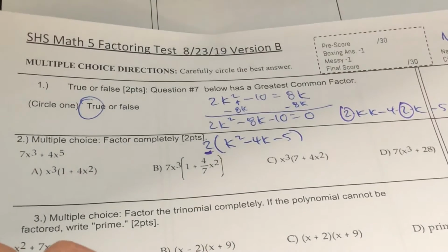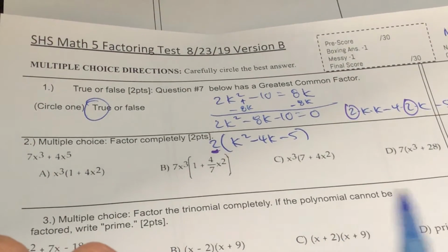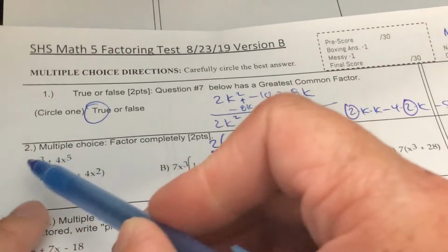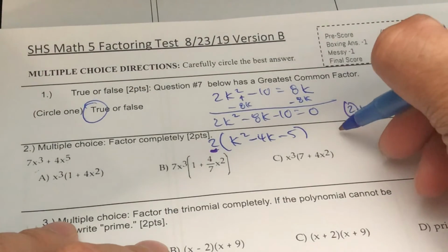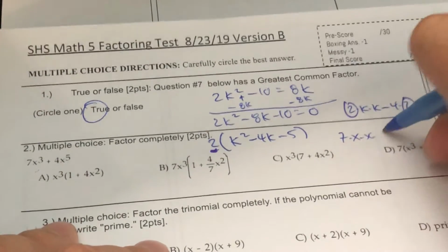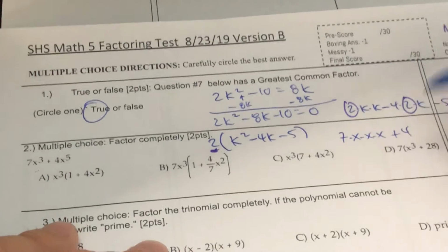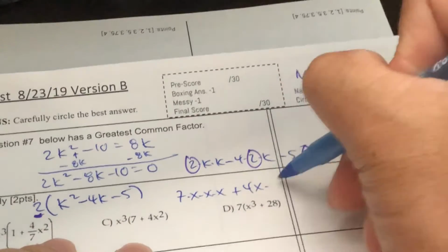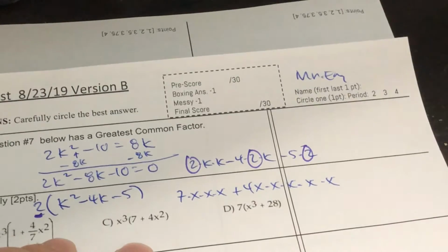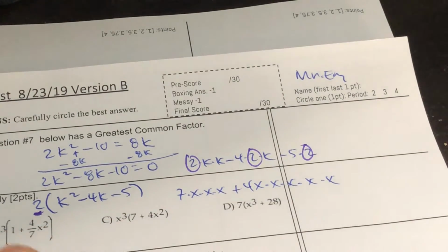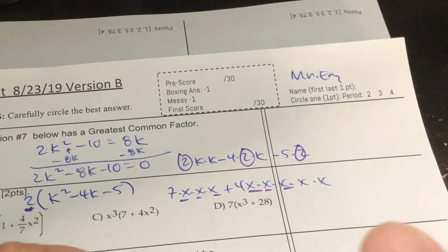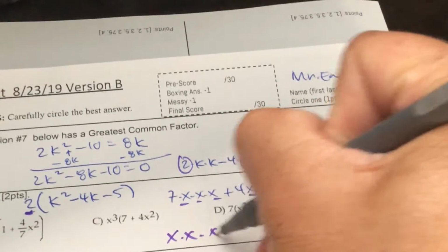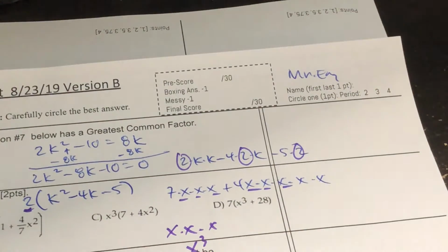Question number 2. Factor completely. So in this problem I have a binomial, 1, 2, there's 2 terms, that means bi. So 7x times x plus 4 times 5x's. So I just have to figure out what they have in common. They have 3 x's. 1, 2, 3, 1, 2, 3. So those 3 x's, which becomes x cubed, is my greatest common factor.